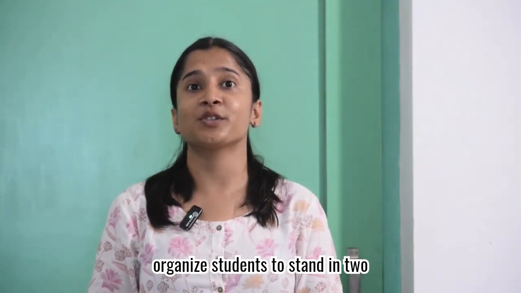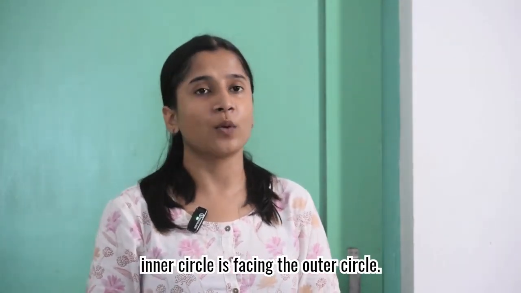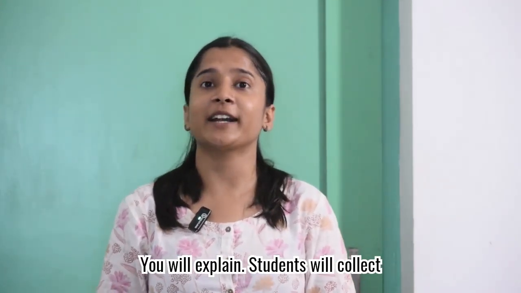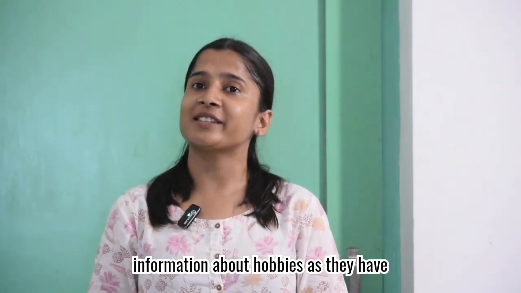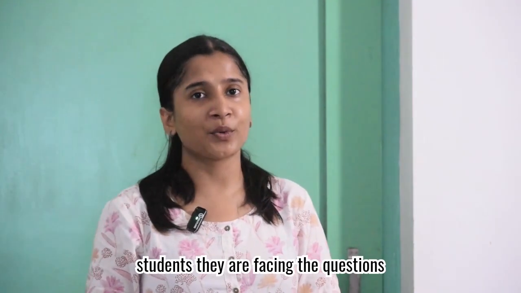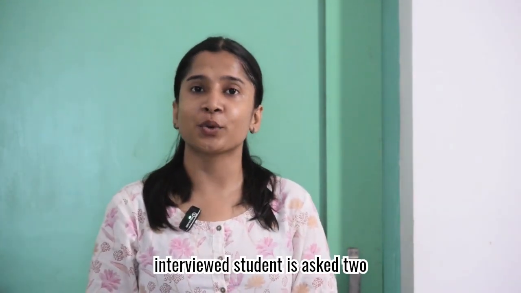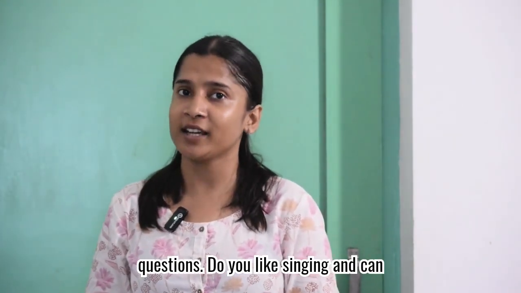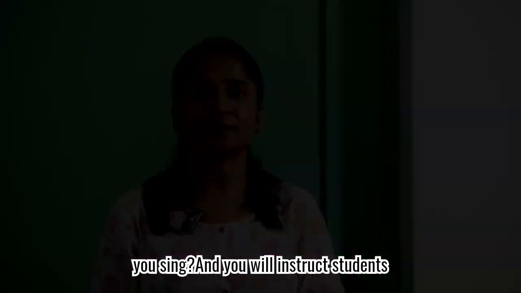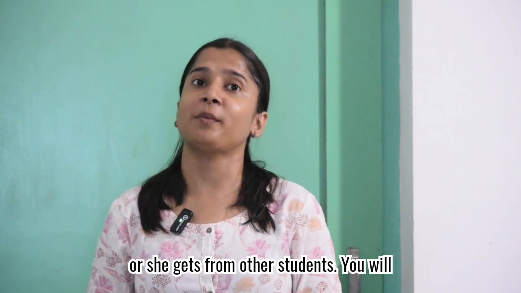You will organize students to stand in two concentric circles in a way that the inner circle is facing the outer circle. You will explain students will collect information about hobbies as they have noted in step 3 from their classmates. You will instruct students to ask the students they are facing the questions given in part C. For example, each interviewed student is asked two questions: do you like singing and can you sing? And you will instruct students to make a telemark for each response he or she gets from other students.